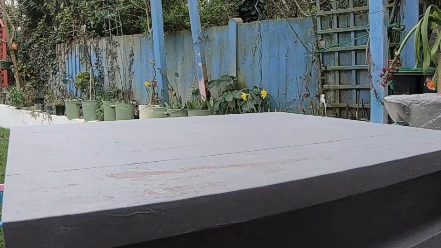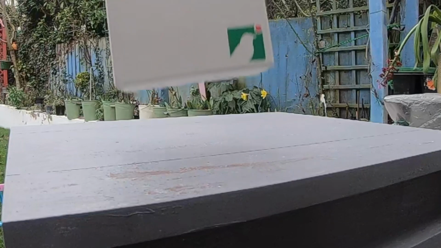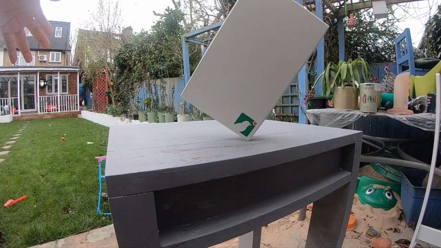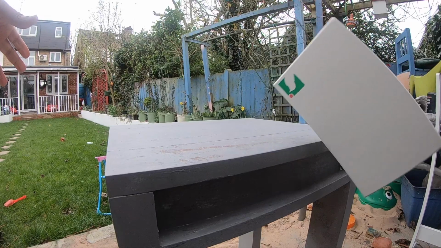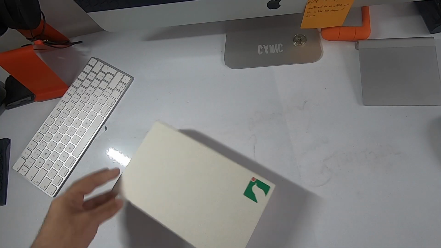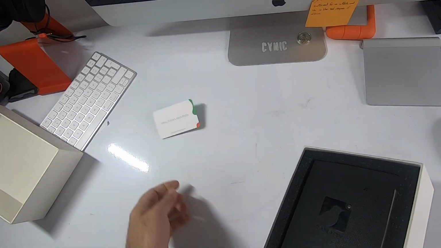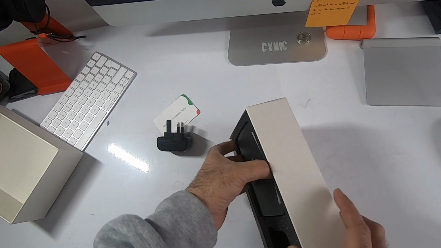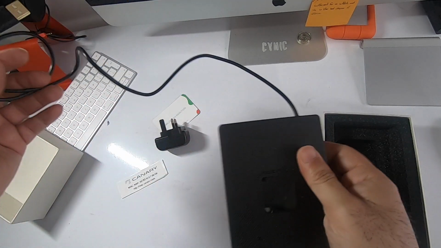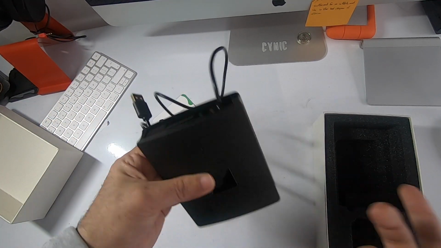Now that's all well and good if you're only after a few files or you're only monitoring a few things, but for enterprises you need something with a bit more oomph. And this is it. The Canary. And here it is. And that's pretty much it. It just needs power and Ethernet.